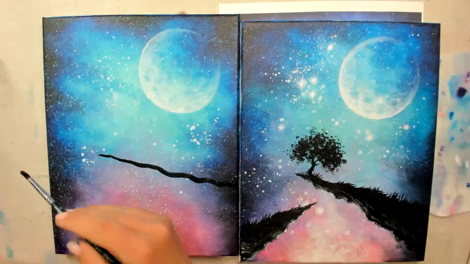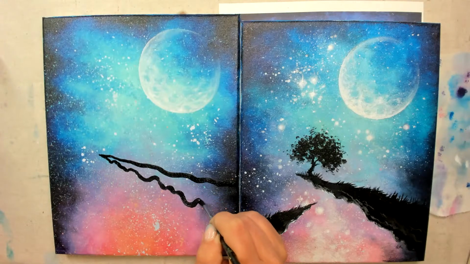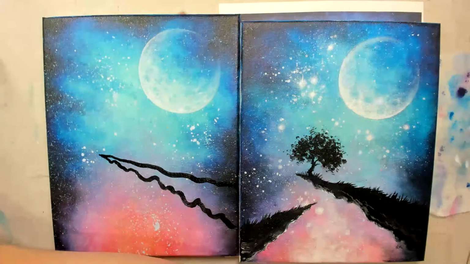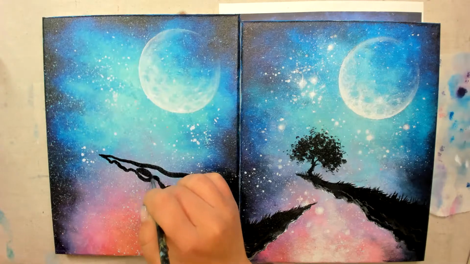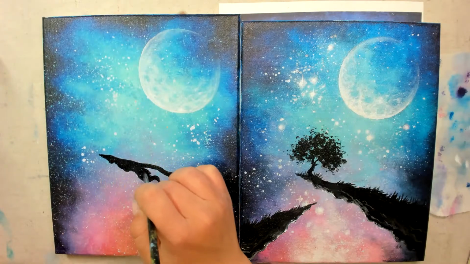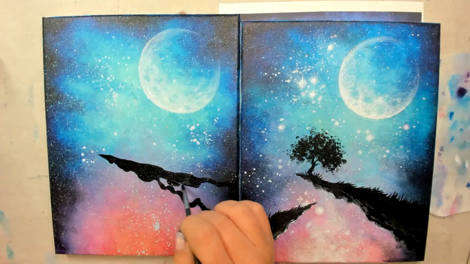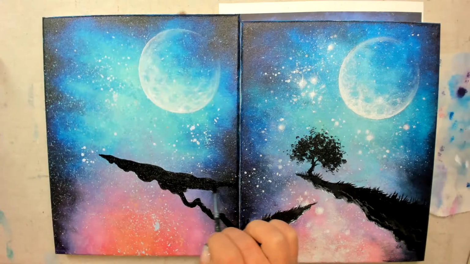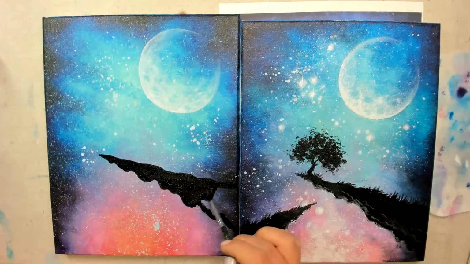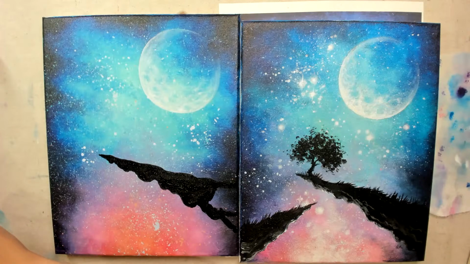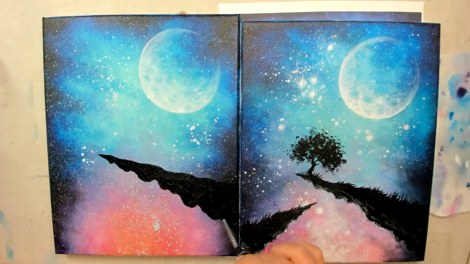And then I'm going to add another line for the bottom. And remember how it was super wiggly and weird shaped. So we're going to try to do that. And then I'm just going to color it all in. And here is my first cliff.